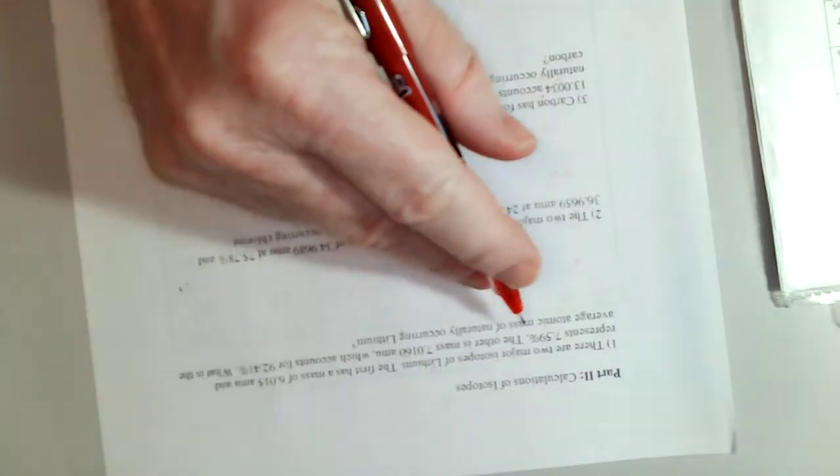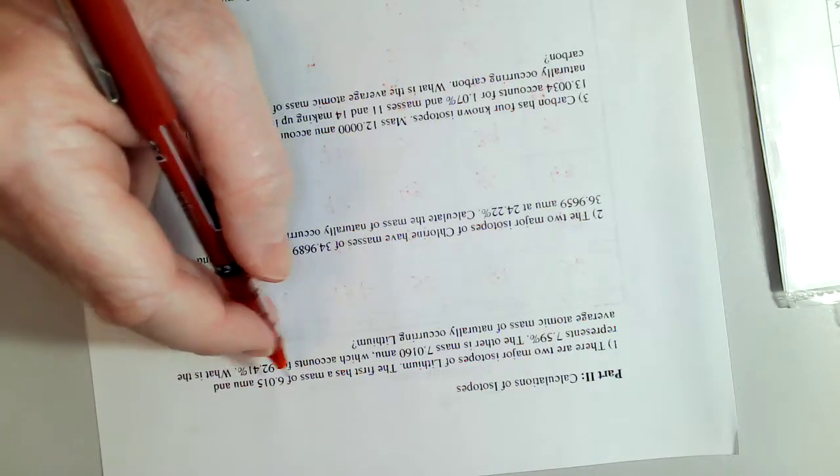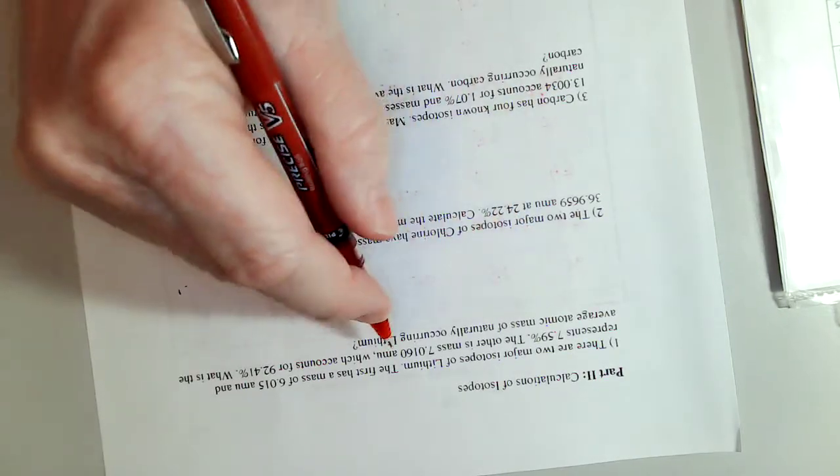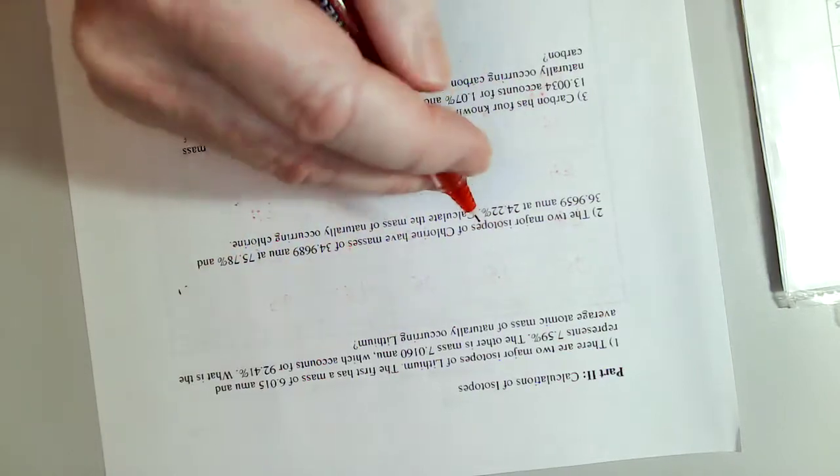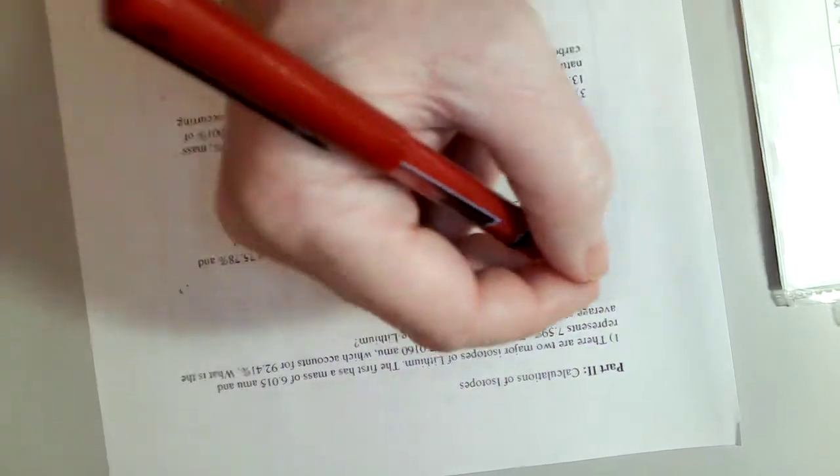Let's go over here and look at the back. Okay? Do a few of these for you. So lithium, we got a couple of isotopes. 6.015, that's 7.59%, and 7.016, that's 92.41%. Okay, so what's the average?